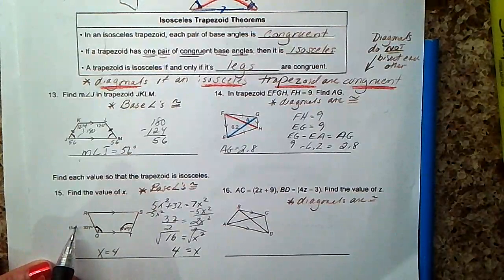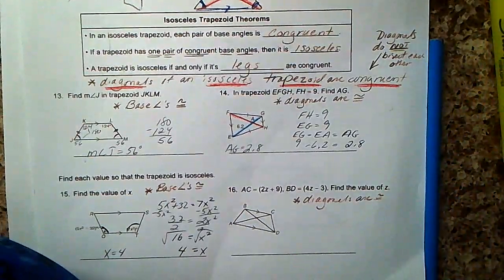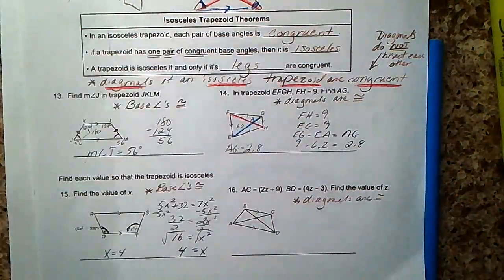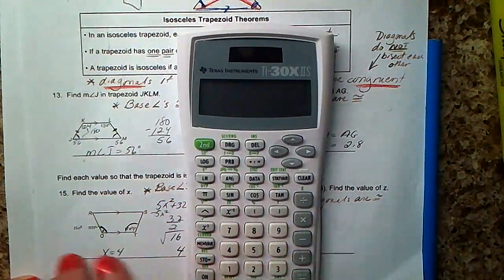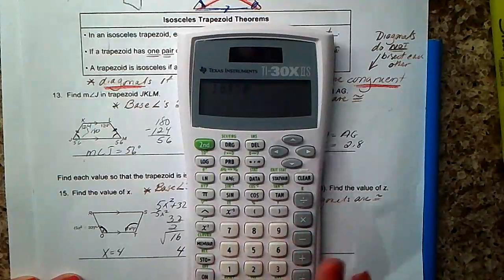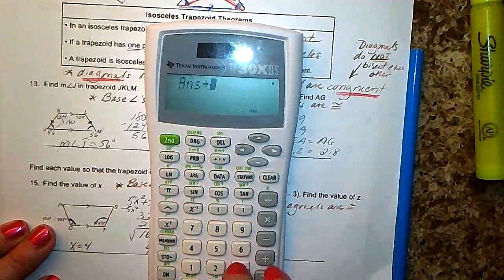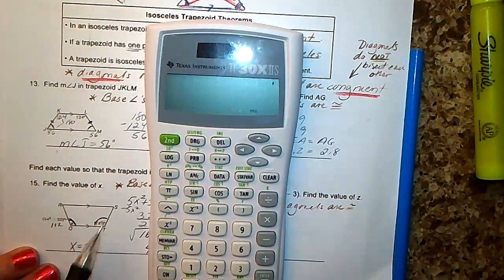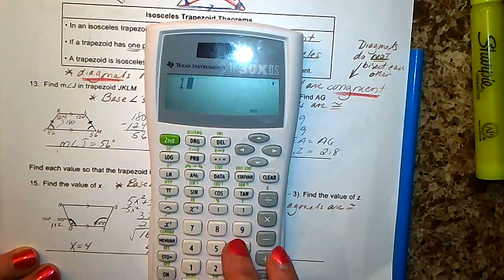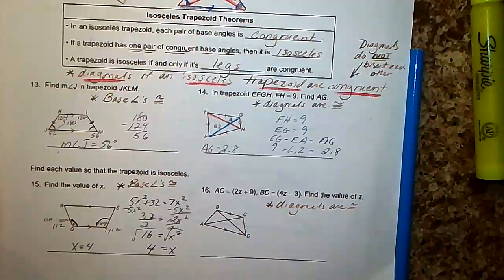4 squared is 16. 16 times 5, we can get out our calculator and do the math. All right, so let's pull that out and just double check this to make sure it works. So we've got 4 squared is 16. 16 times 5 equals 80. Plus 32 comes out to be 112, so that angle was 112. And then we have 7x squared, so x squared is 16. 16 times 7 is, of course, also 112. So we can see that that works. All right, look at the next one.